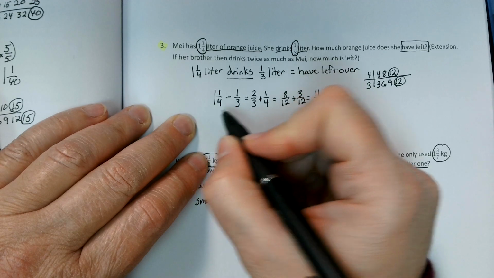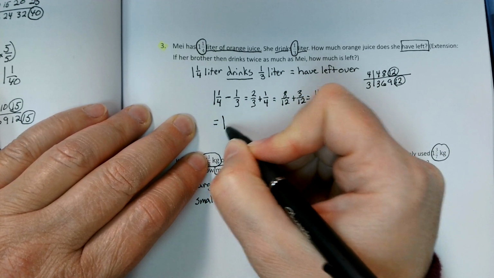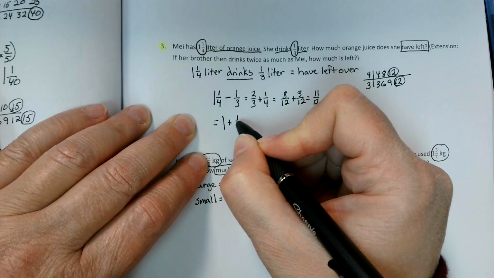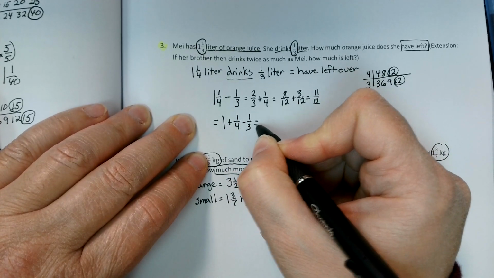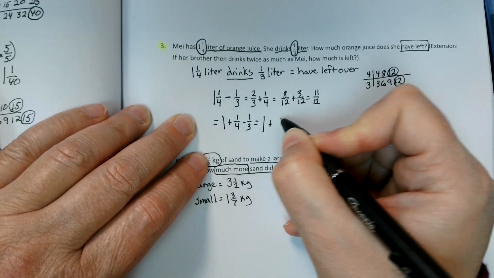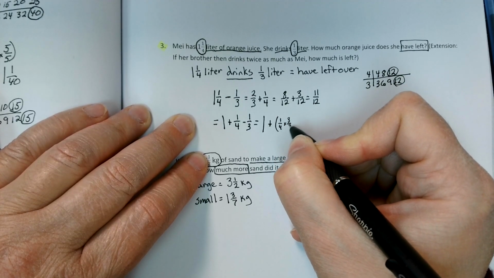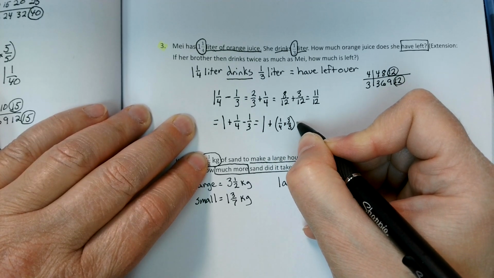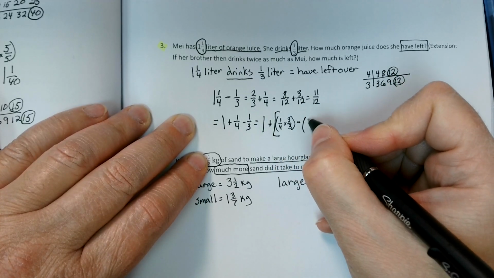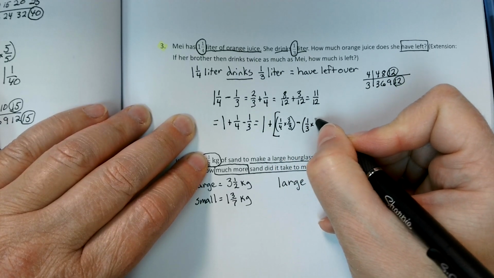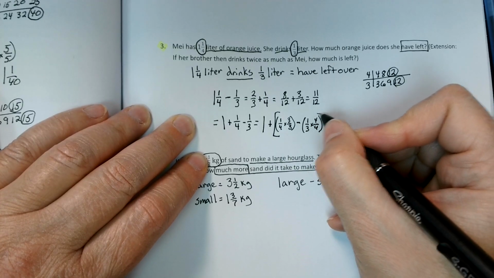Now, if we do it the other way, where we take 1 plus 1/4 minus 1/3, that's going to give me 1 plus 1/4 times 3/3 minus 1/3 times 4/4.